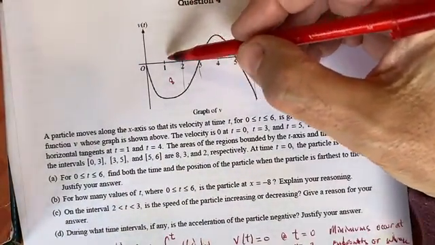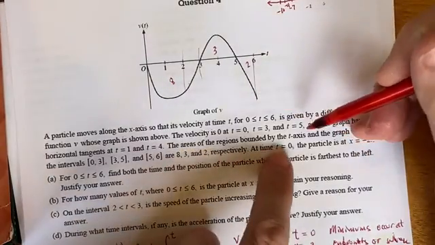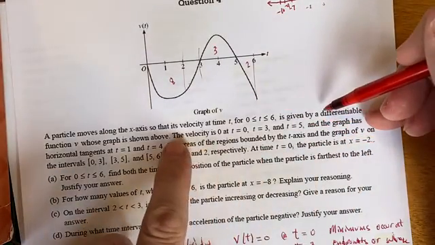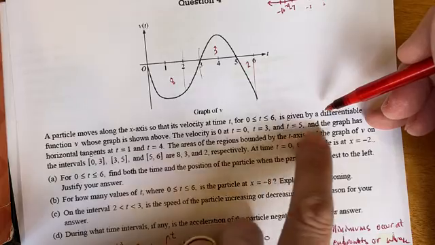From 0 to, it tells you the velocity is 0.